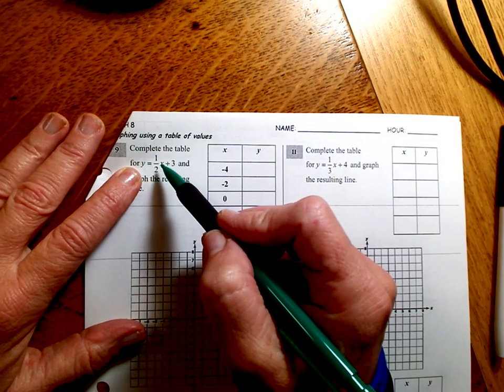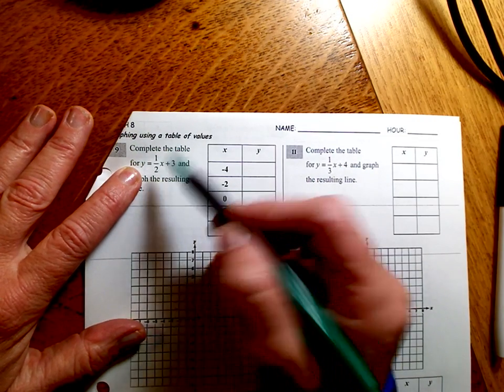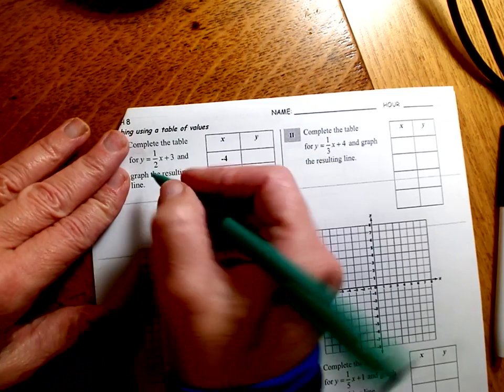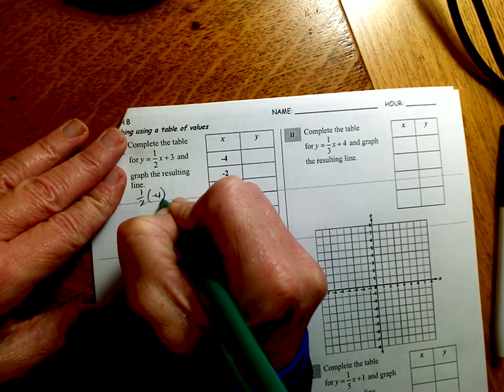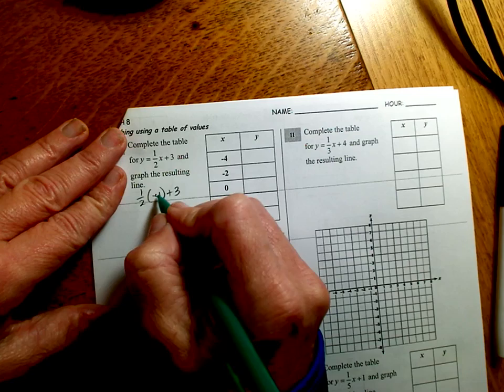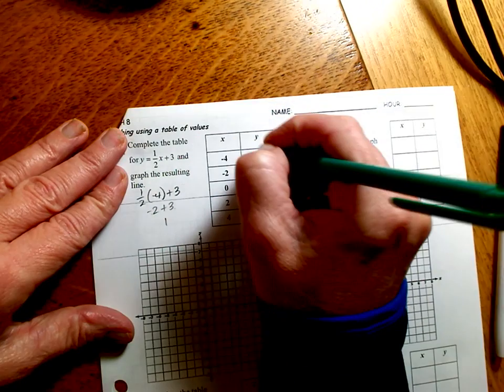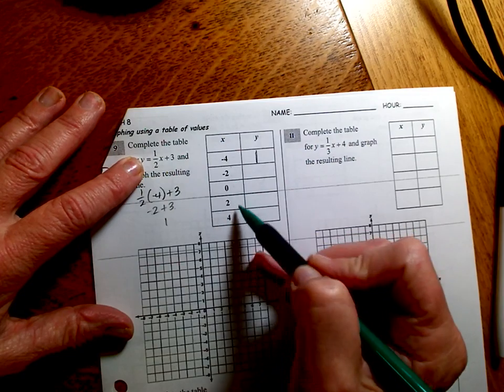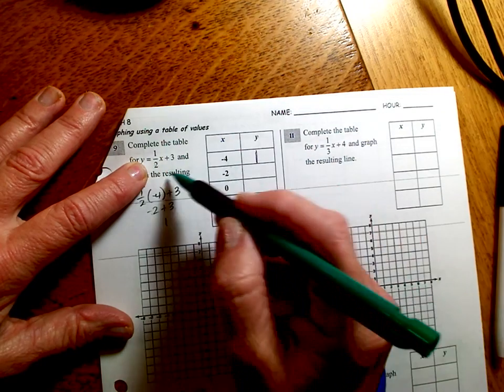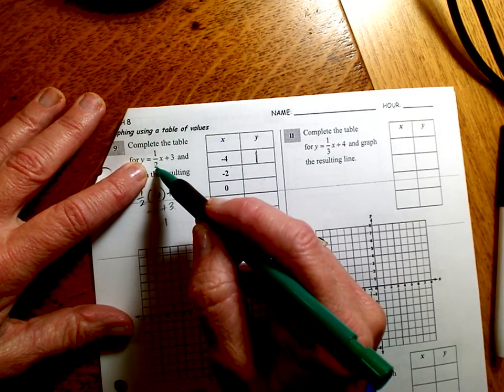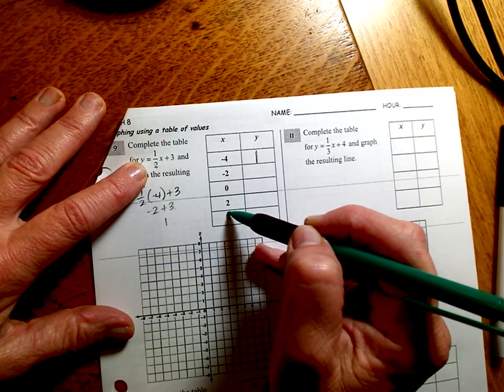Then I want to point your attention to the fractions right here. These fractions are saying 1/2 of negative 4. So 1/2 of negative 4 plus 3. 1/2 of negative 4 is negative 2 plus 3, and negative 2 plus 3 is 1. So notice the numbers that they picked when they had a half. Well, they're all even, so it's easy to take a half of these numbers.